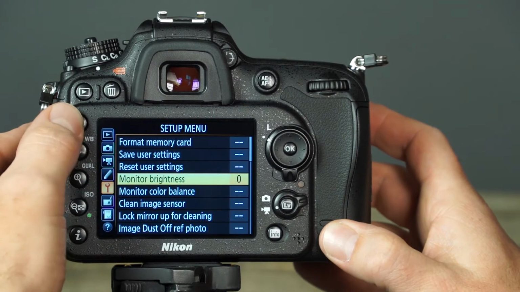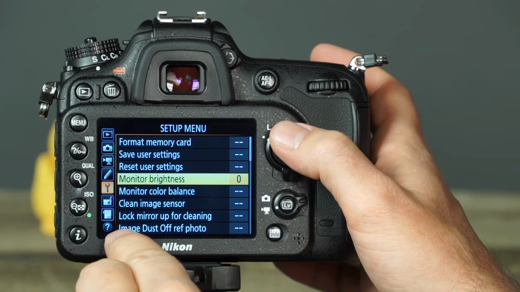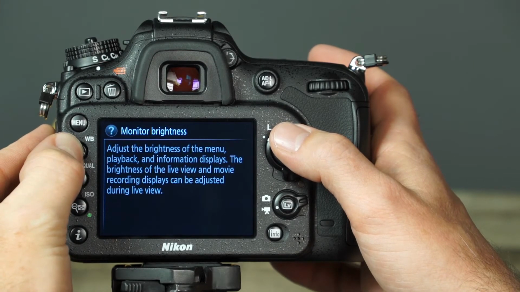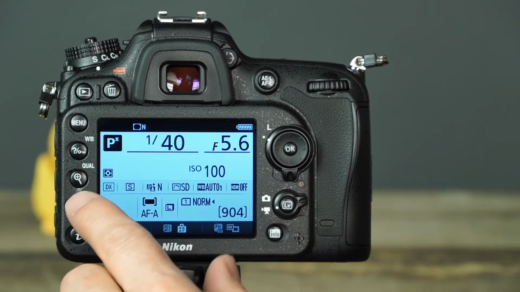Finally, this button is the Help button. Whenever there is a question mark icon displayed at the bottom corner of the LCD, pressing this button will display a description of the currently selected option. This button has two functions.